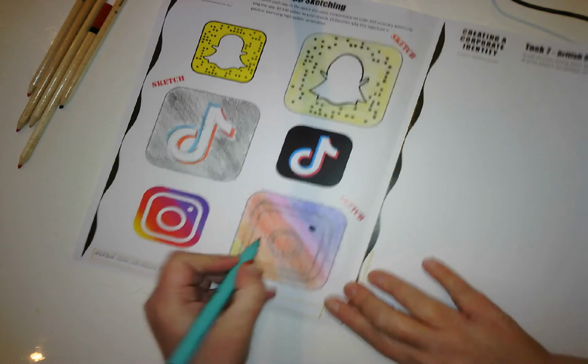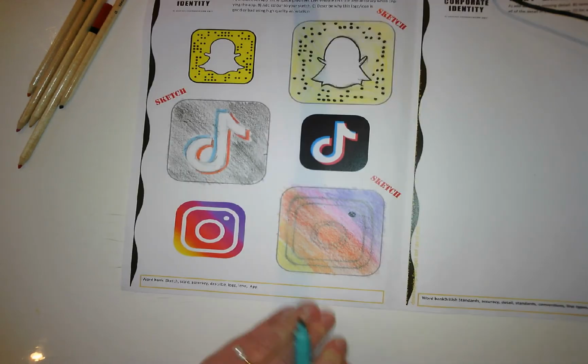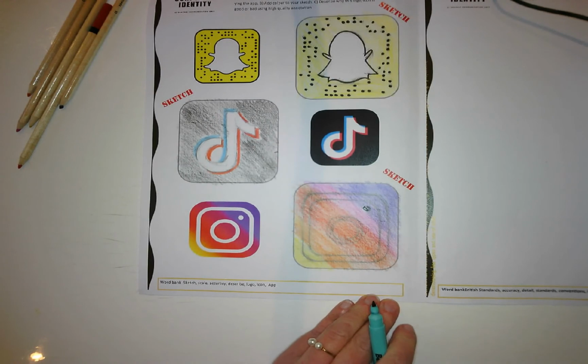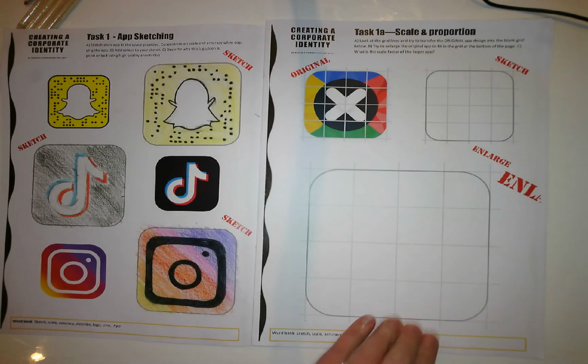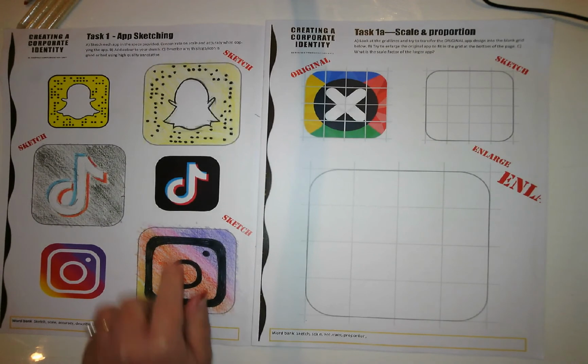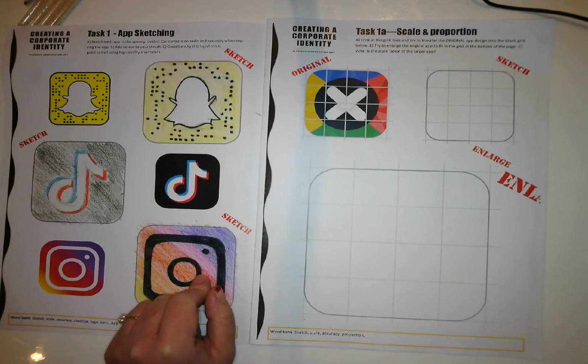go over these bits in black. Again, it's not ideal, but I'll go around that cell and outline it, and then that'll be my 3 logos done. So I've now finished this bit. Okay, I made a mistake there, just you try not to do that.